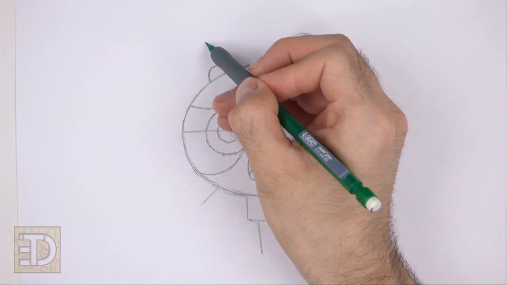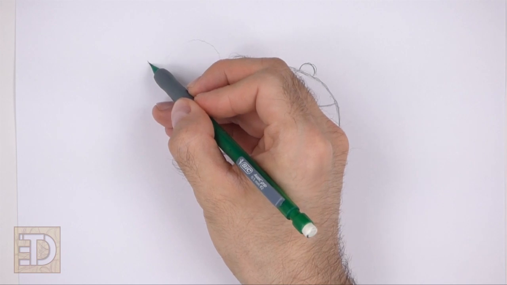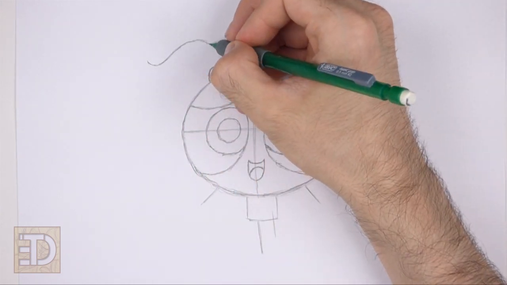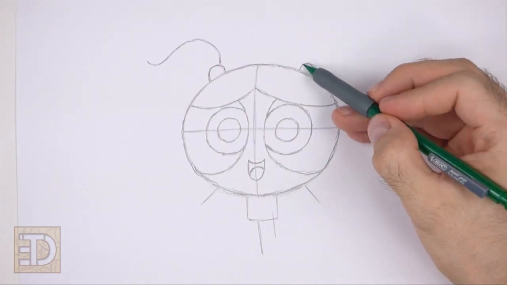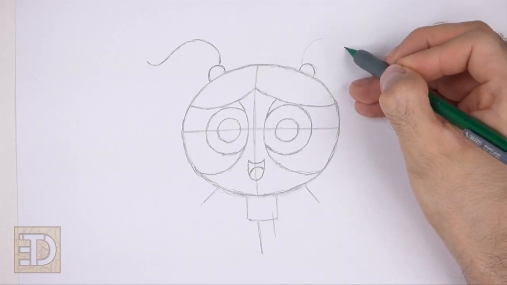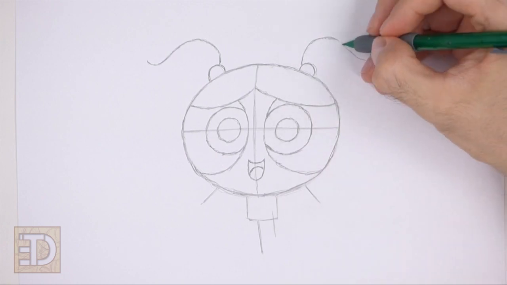On top of the hair tie on the left, draw a long curved line for the first pigtail. Curve the line downward and then curve the tip up slightly. Draw a curved line on top of the hair tie on the right for the other pigtail. Don't draw the lines for the pigtails too long.